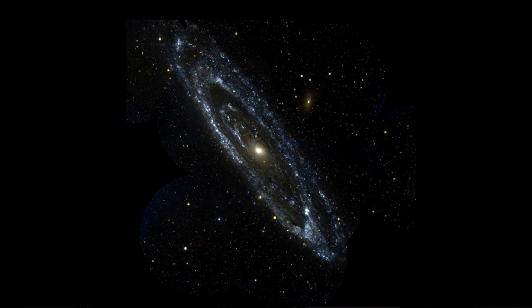Again, you see these beautiful spiral structures. What are they? Well, they're the regions which are formed by the spin of the galaxy, where clouds are being crushed together and stars are forming. And all these bright spots are probably clusters of young stars. And in the center, you see this vast concentration of stars, and these are all old stars.